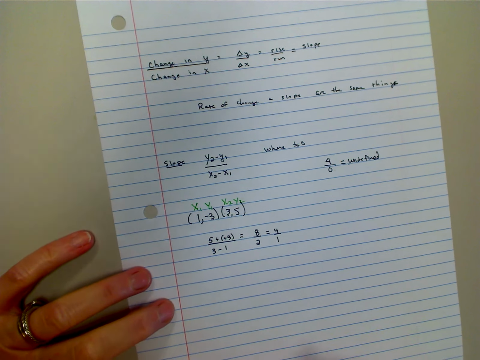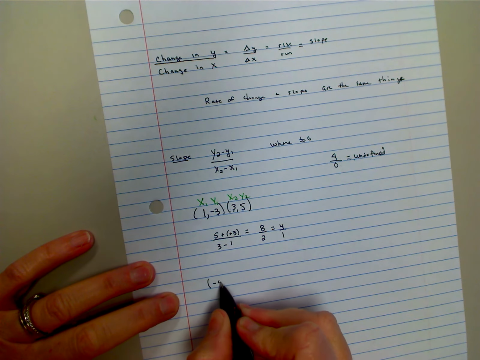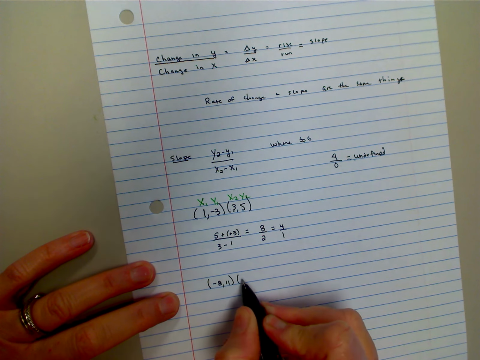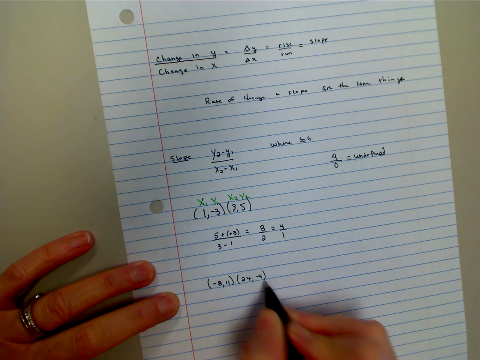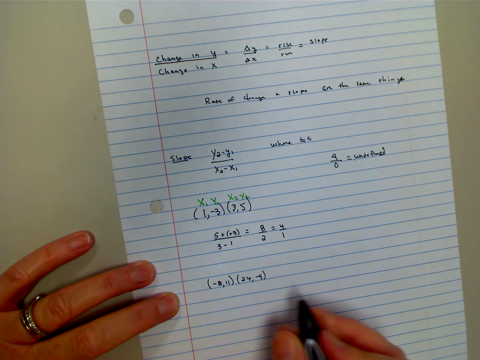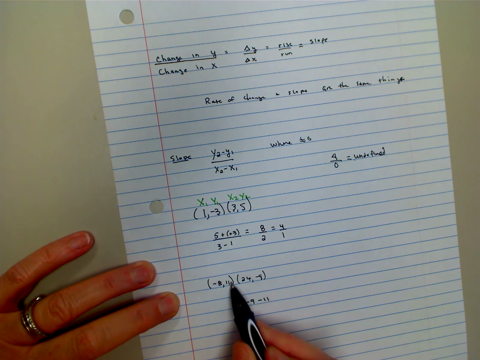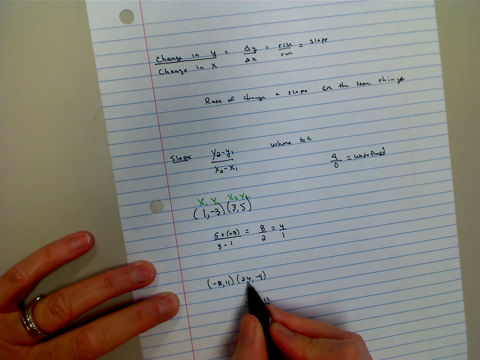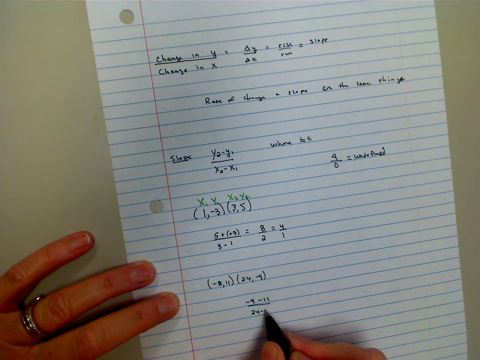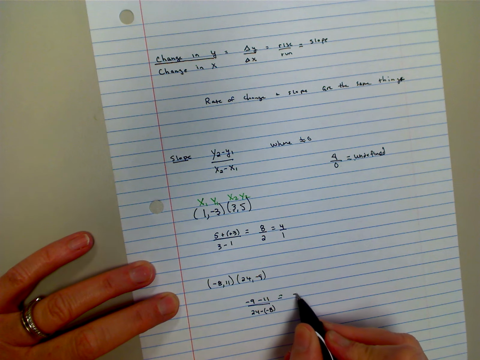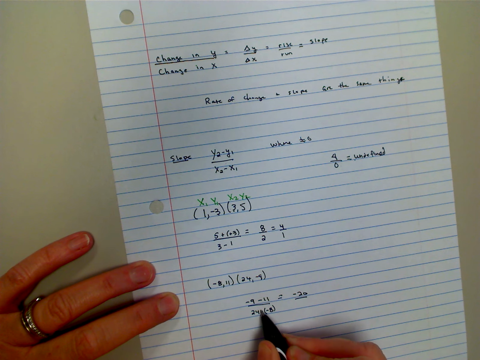All right, let's look at another one. So I'm going to do -9 minus 11. That's my change in y over my change in x, which is going to be 24 minus -8. So I'm going to get -20 over 32.